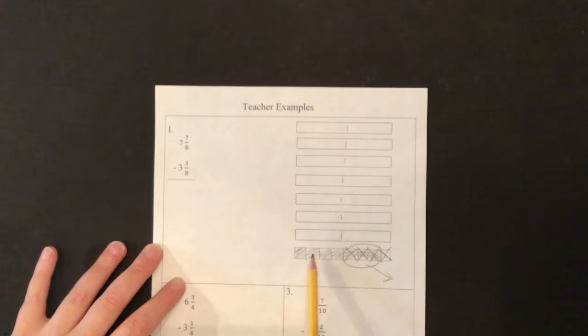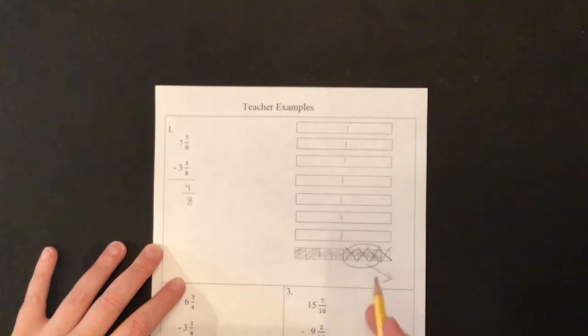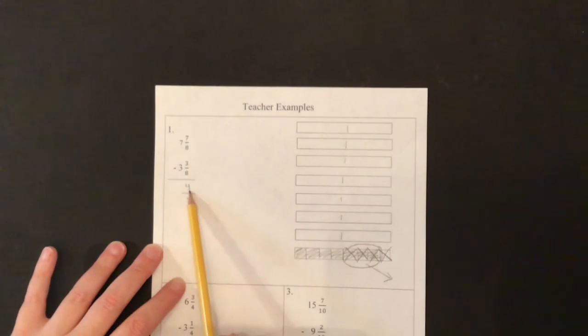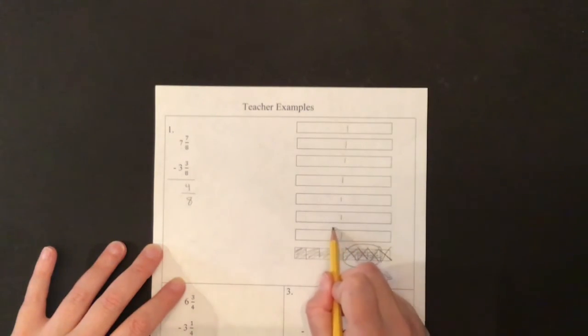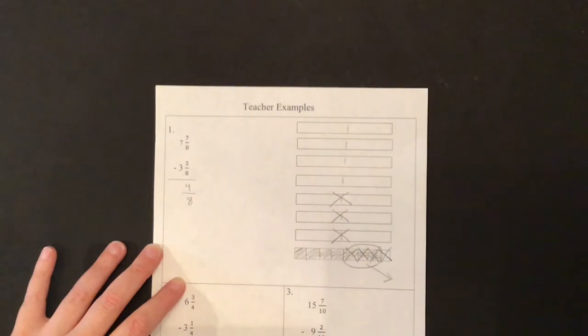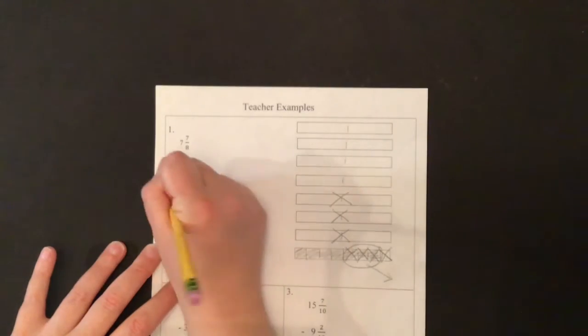I'm left with 1, 2, 3, 4 of those pieces, 4/8, which makes sense. 7 pieces take away 3 pieces is 4 pieces, and these are 8ths. We're not changing the size of the piece at all. And then I'm ready to subtract my wholes. So I'll subtract 1, 2, 3 wholes, and we're left with 4 wholes.